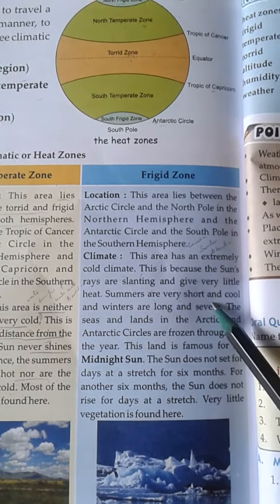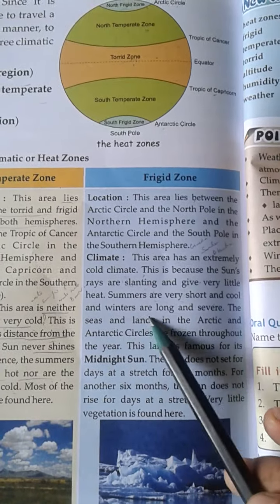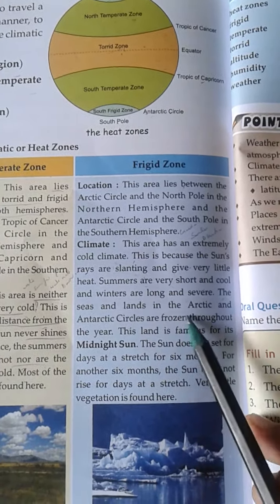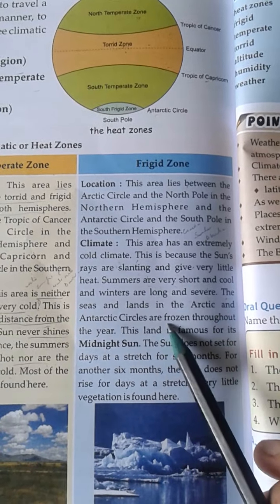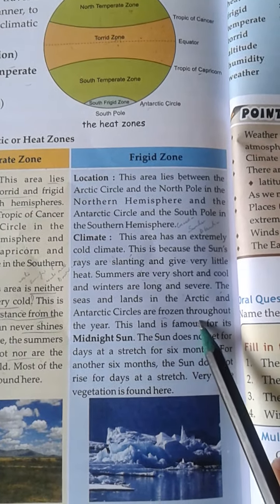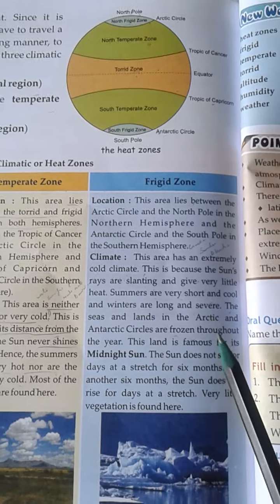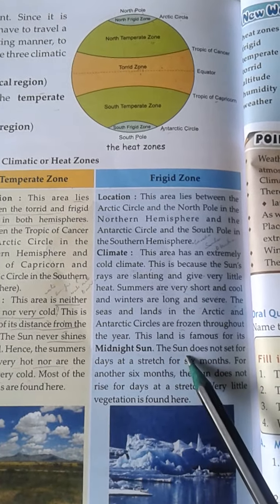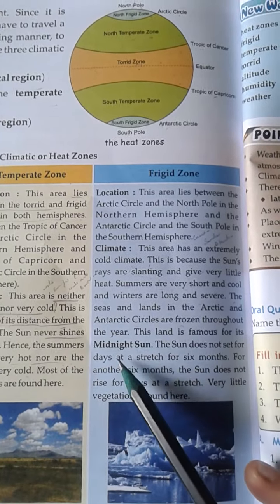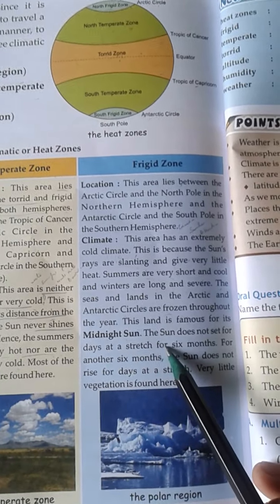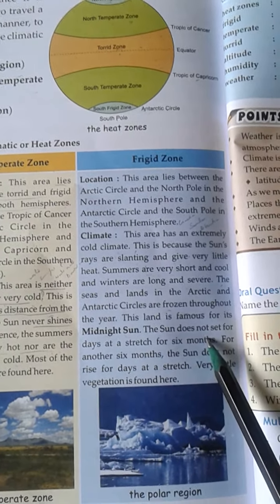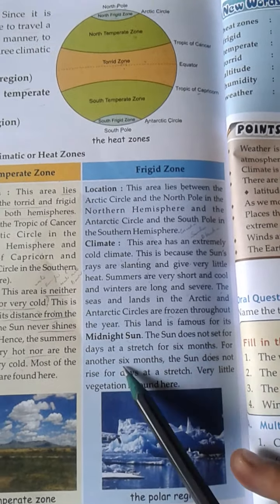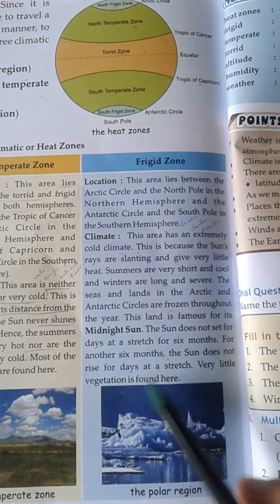Summers are very short and cool, and winters are long and severe. The seas and the lands in the Arctic and Antarctic circles are frozen all throughout the year. Frozen means most of the time it is filled with ice. And there is the midnight sun, that is, the sun does not set for days that stretch for 6 months. For another 6 months, the sun does not rise.